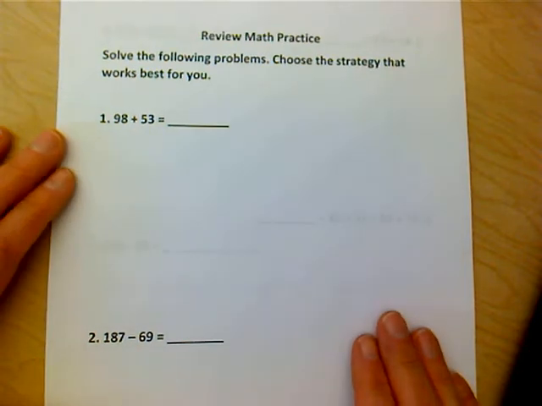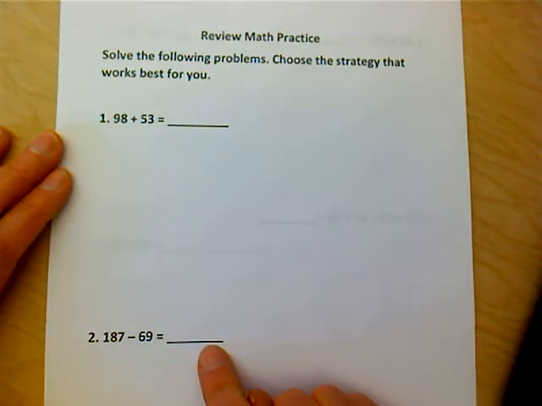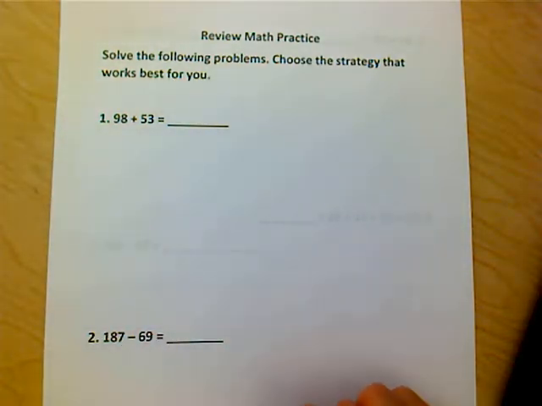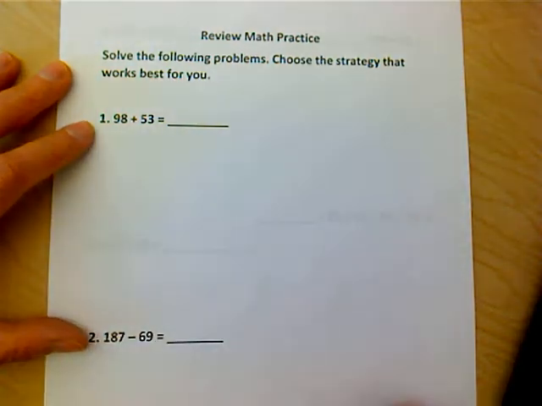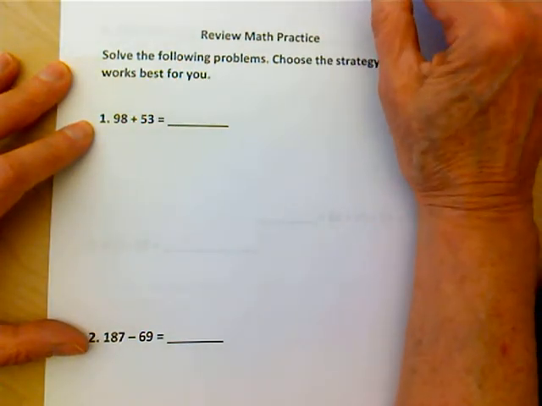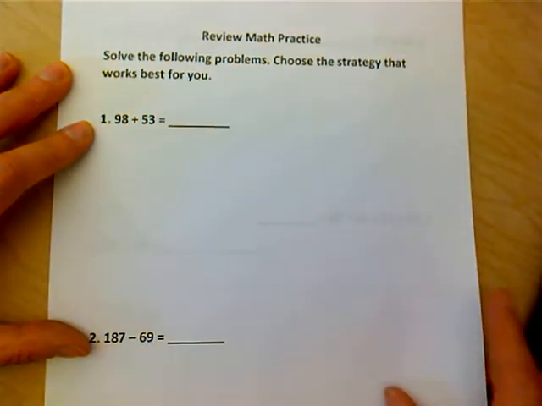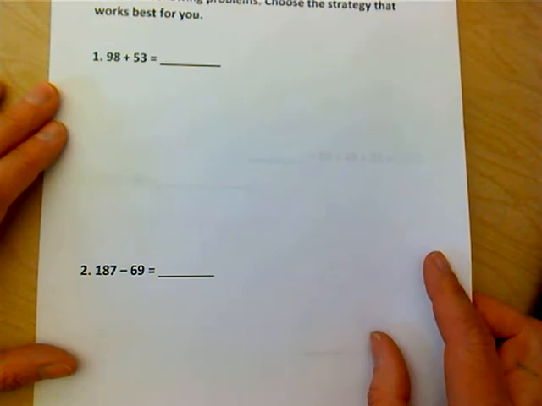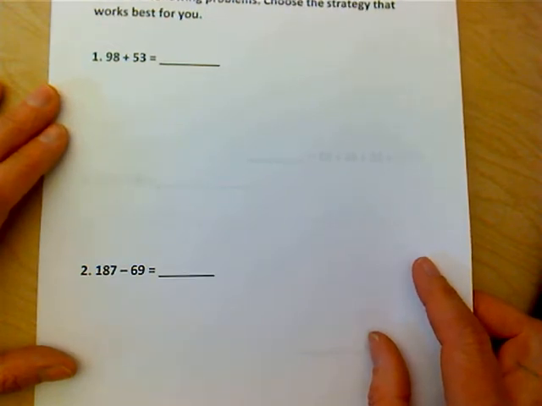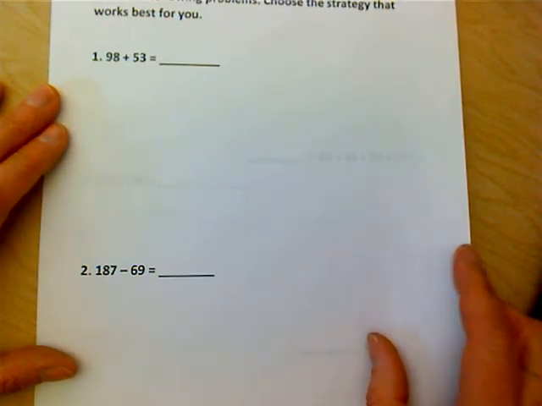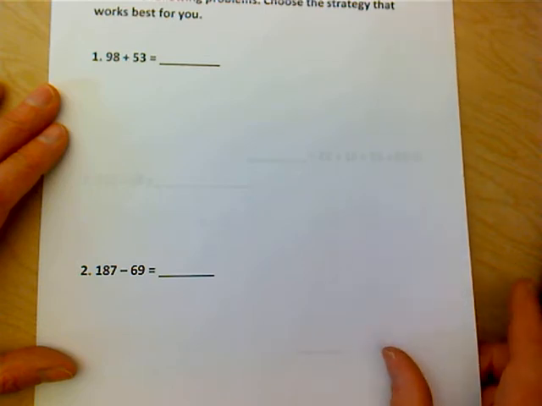So what you're going to need to do, I'm going to show you the problems. You're going to need to write them down and solve them on a piece of paper that you have. So the first problem is 98 plus 53 is equal to something. Problem number 2 is 187 take away 69 is equal. And if you need to pause the video so that you can write these down, that would be fine.